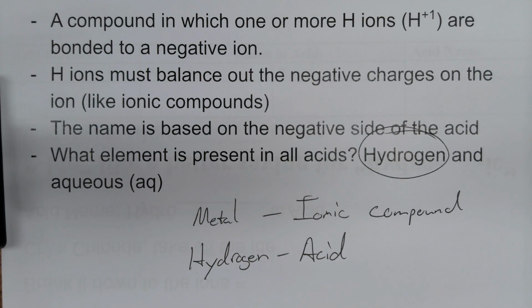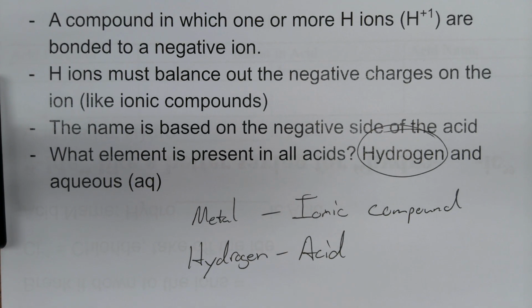So, would polar molecules be acids? No. Polar can be positive or negative, so we're only looking for negative ions. Ammonium is the only polyatomic ion that we were to memorize that had a positive charge. We would not see H and NH4 together because both of those would have a positive charge. They're repelling from each other.